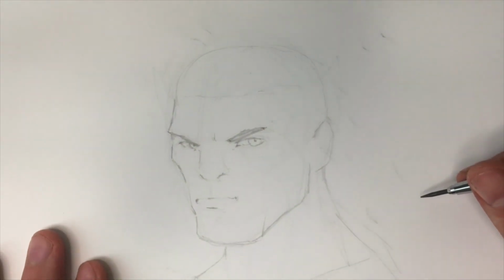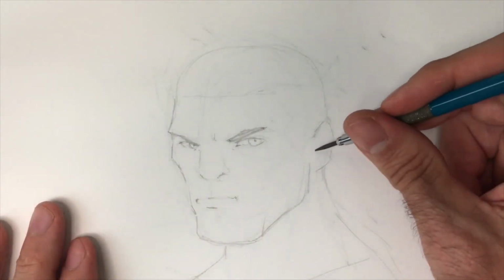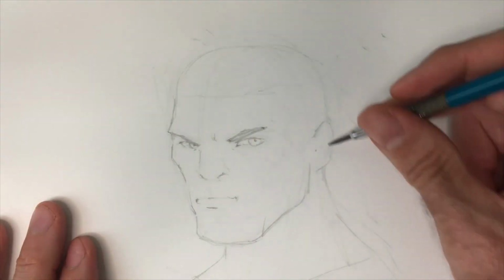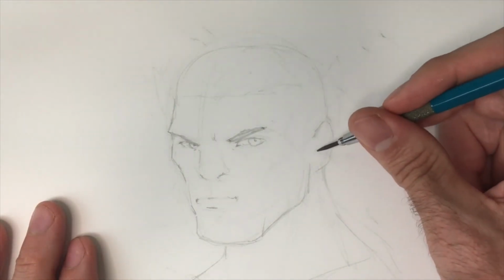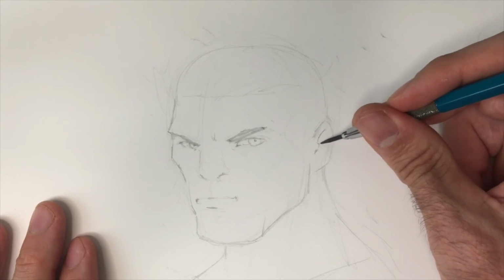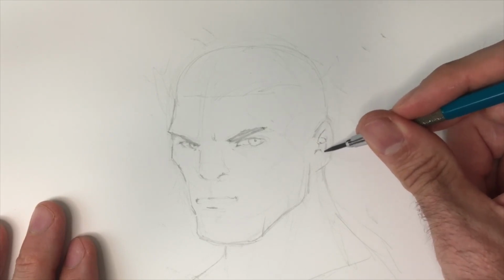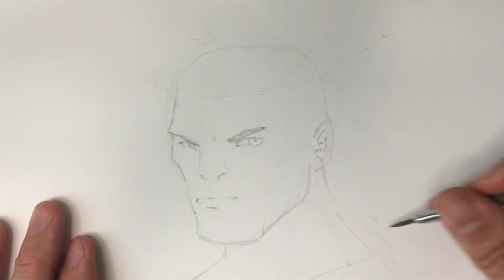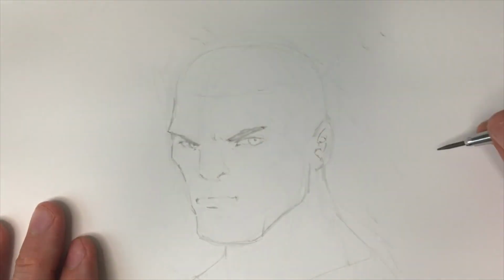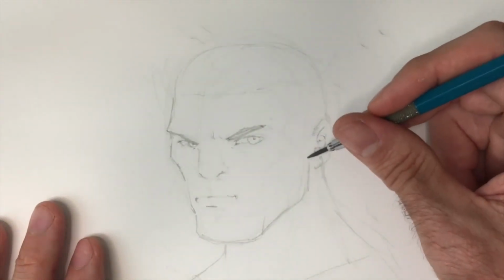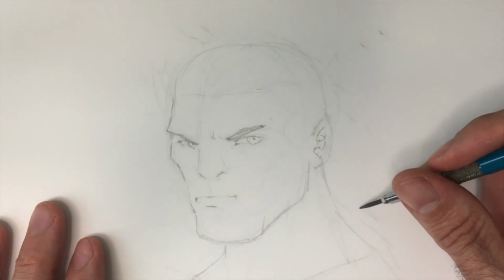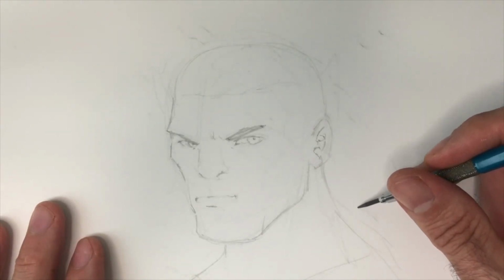So there you go. Very, very quick and easy. Now what we're going to do is transform this into an older, worn and torn Logan character. What I would start with now is to establish a light source.